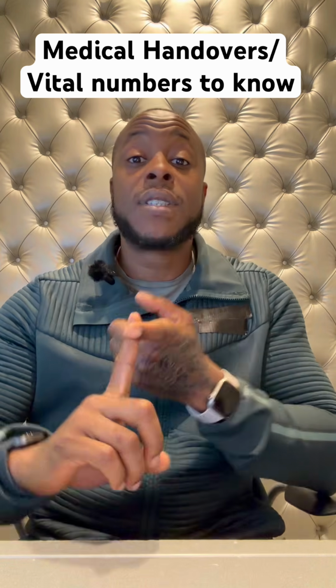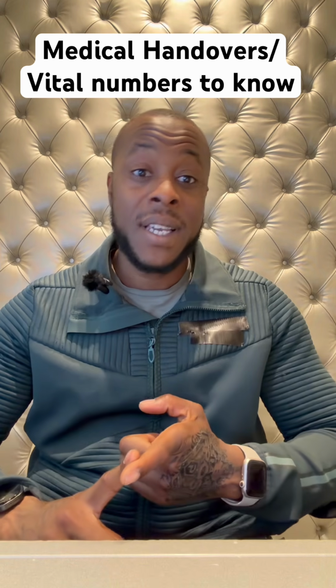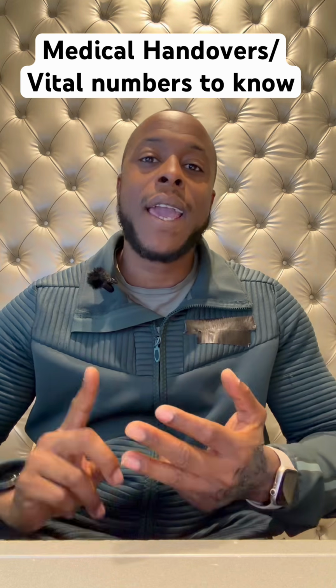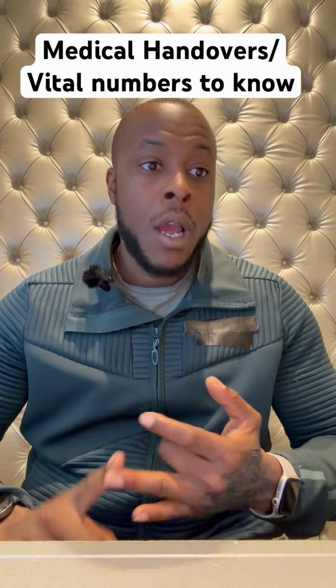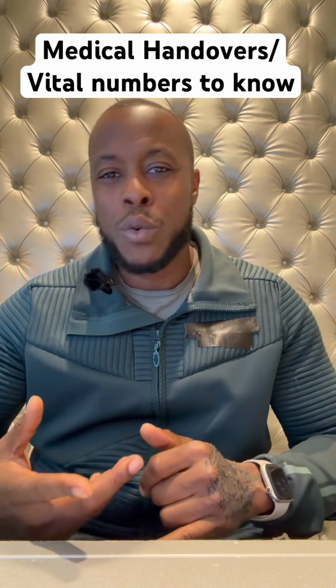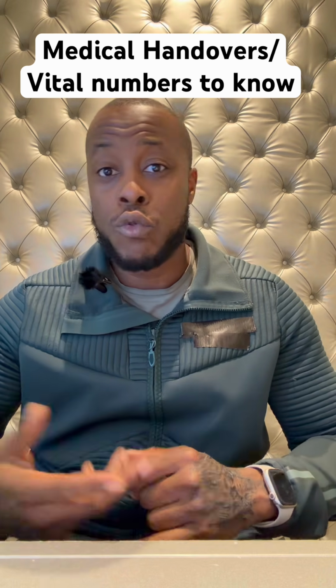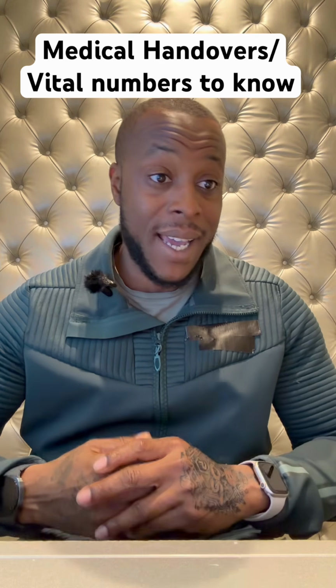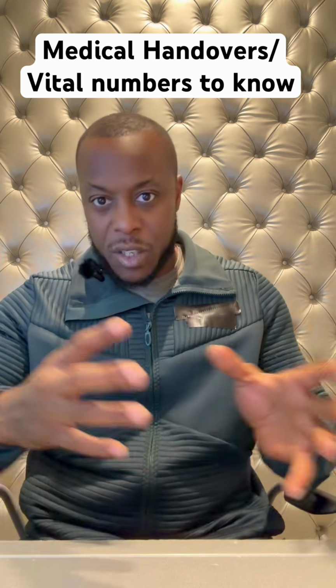So with SAMPLE, the S is signs and symptoms, the A is allergies, the M is medications, P is past medical history, L is last oral intake, i.e. what they ate last, and E is the events leading up to it. So it kind of gives a chart.